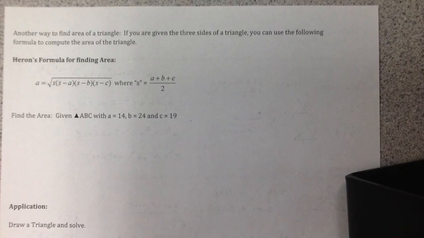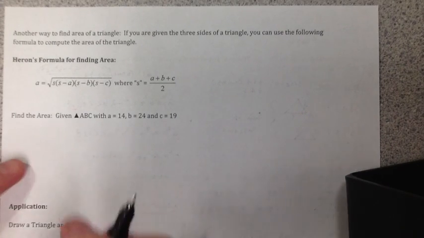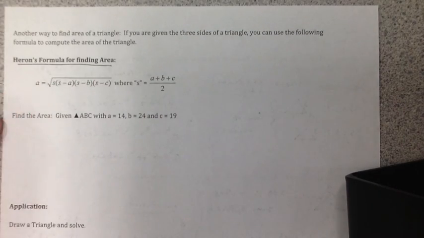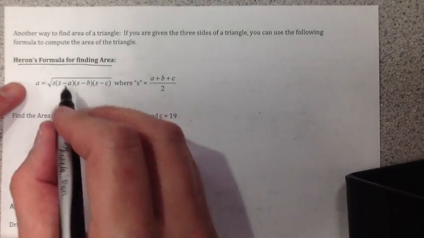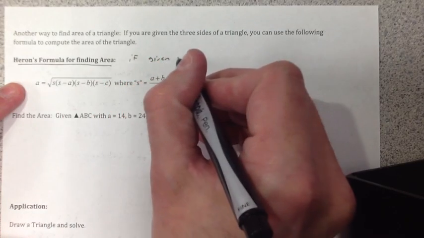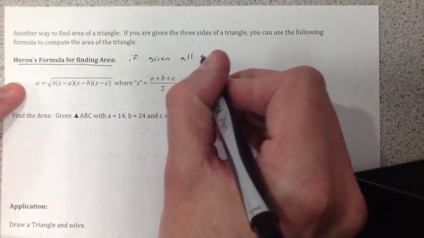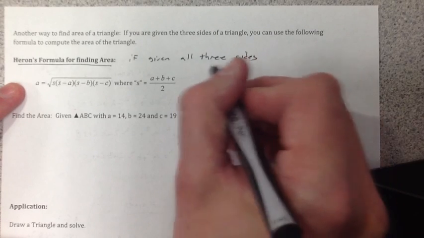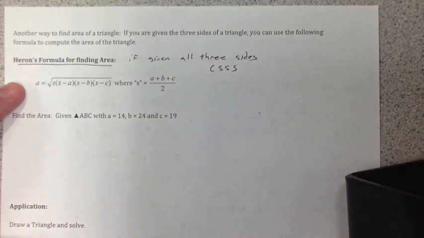In part 2, we're going to take a look at Heron's formula and an application problem. Heron's formula is another way we can find the area of a triangle if you are given all three sides. In other words, you don't have an angle, just all three sides. It's our SSS model.